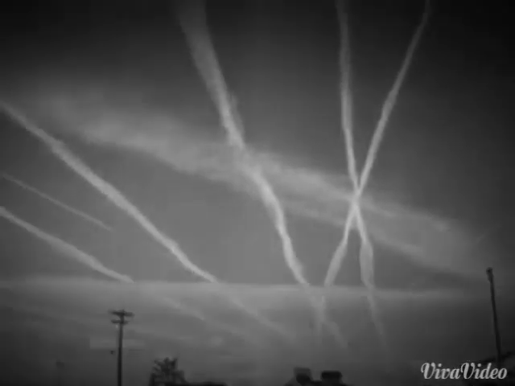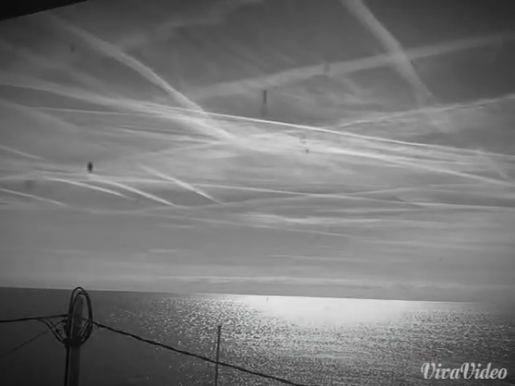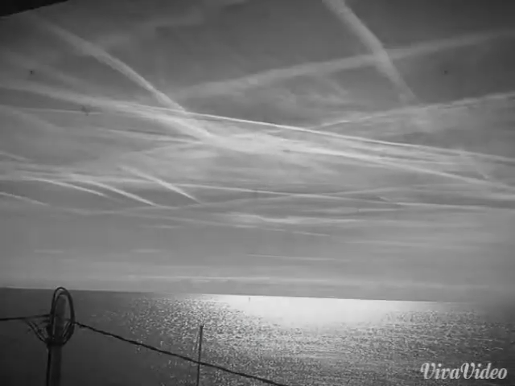Such trails are simply normal water-based trails which are routinely left by high-flying aircraft under certain atmospheric conditions. Although proponents have attempted to prove that the claimed chemical spraying does take place, their analysis has been flawed or based on misconception.